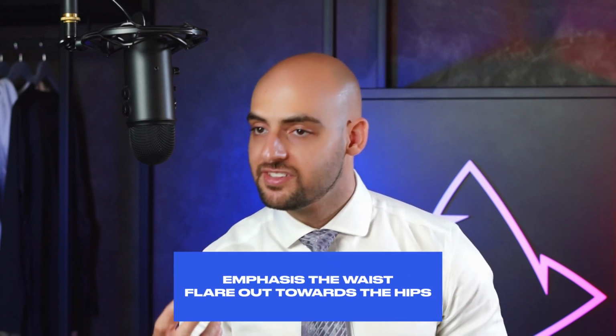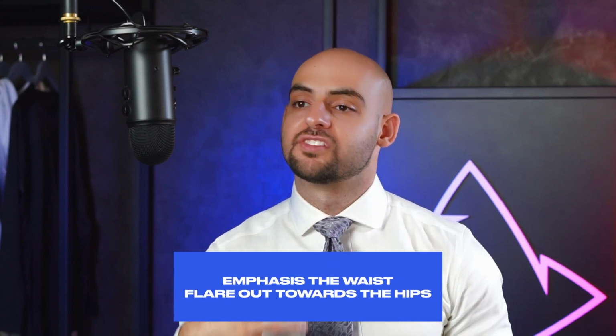Well, we'll start off with the apple body shape. This is a pretty common body shape, especially in the fitness industry. And one of the main things that we need to do is to create design details that emphasize the waist, that give us an illusion of a waist, and that flare out towards the hips, accommodating a better fit overall.